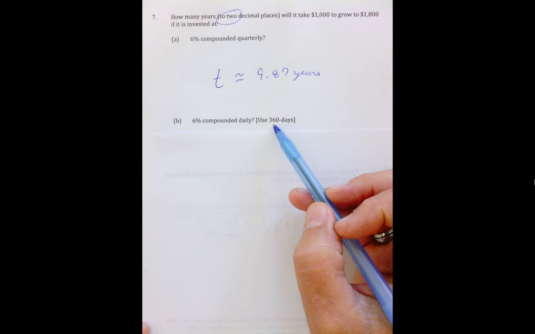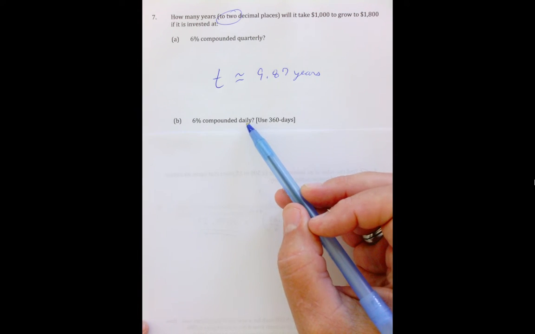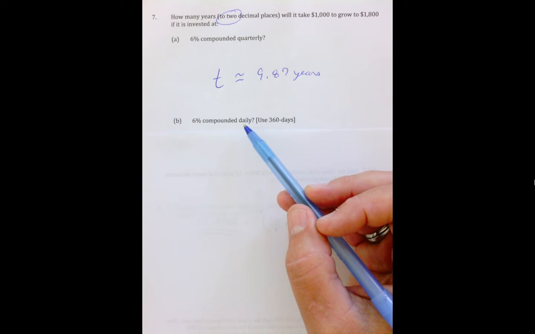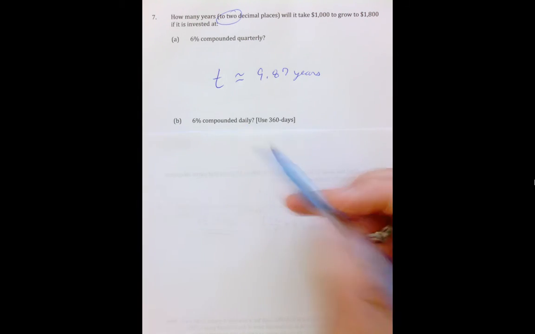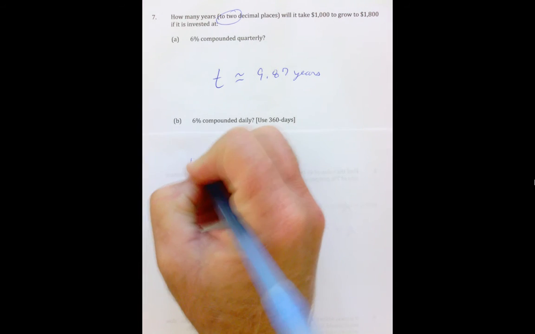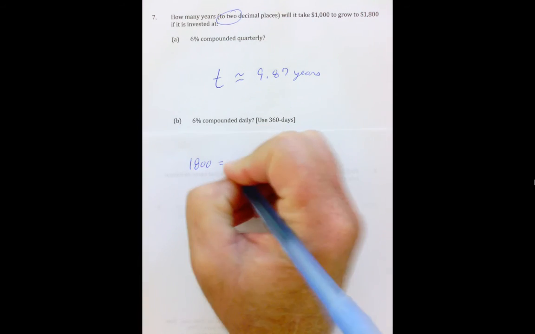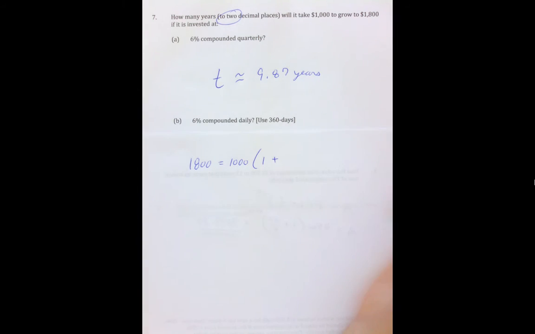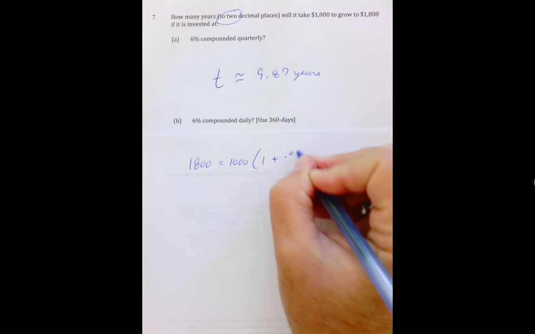We use 360 for compound daily, even though there's 365 days in a year, at least 3 of every 4. So we want 1800 equals 1000 times 1 plus. We're still at 6%.